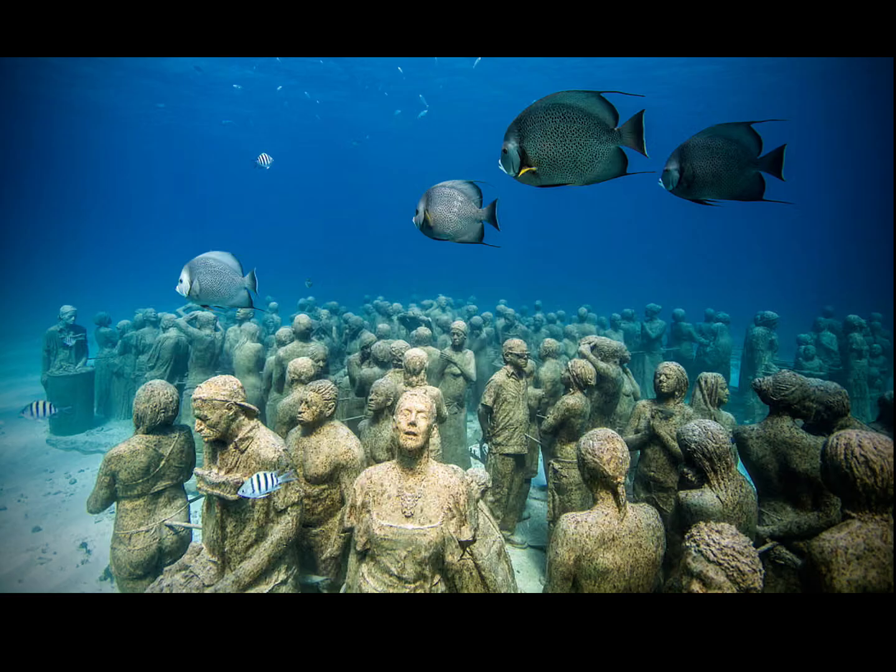Okay, so off the coast of Spain is Jason deCaires Taylor's Museo Atlántico. And it's basically an underwater museum. So I guess you'd have to have a scuba diving license to go see it, or I guess you could maybe snorkel too. But it's become really well known as of late.